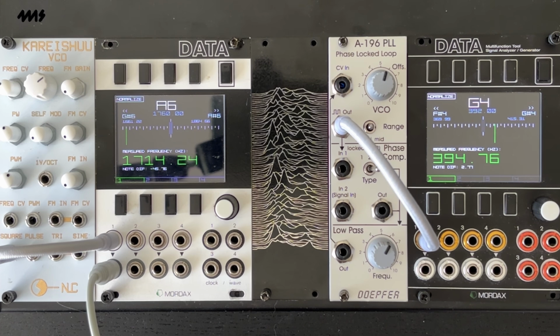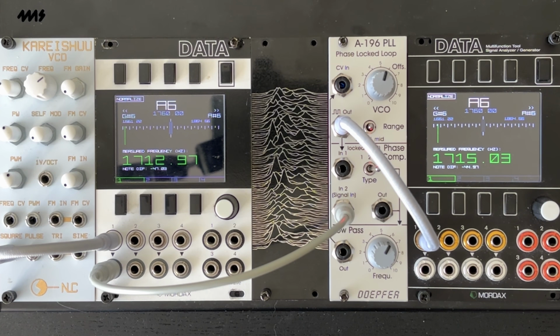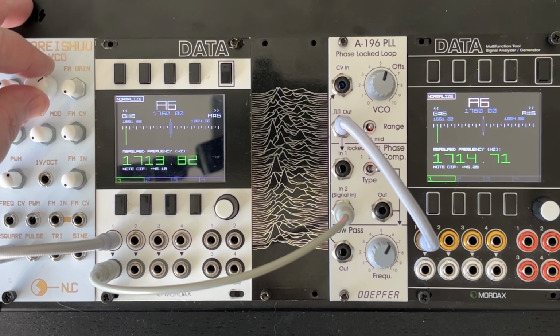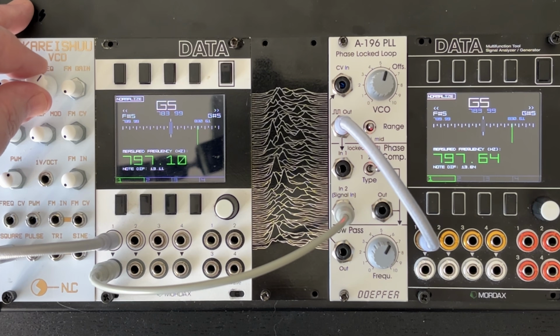So now I'm going to take that output and run it into the signal input on the PLL, and yeah, there you go. The VCO in the PLL suddenly jumped to match what was coming in from the Kirishou, and it happened super fast. Now I'm turning down the frequency on the Kirishou, and the one inside the PLL is remaining right there in step.